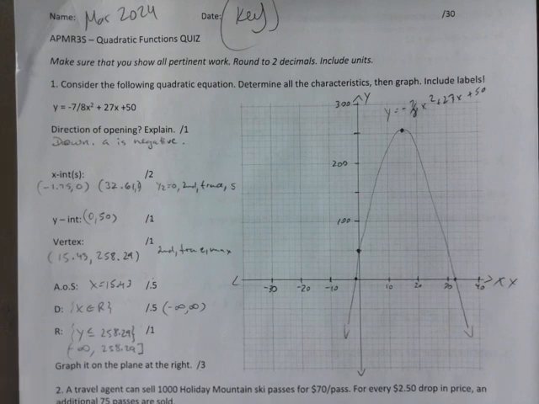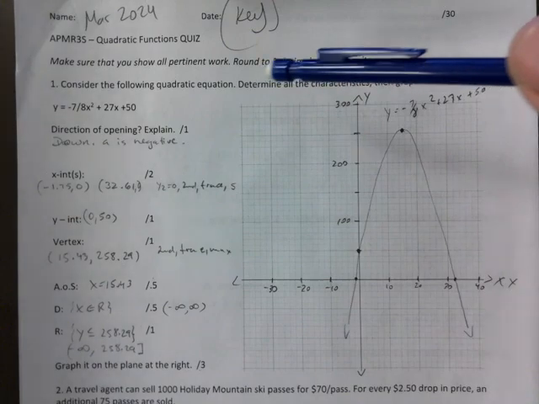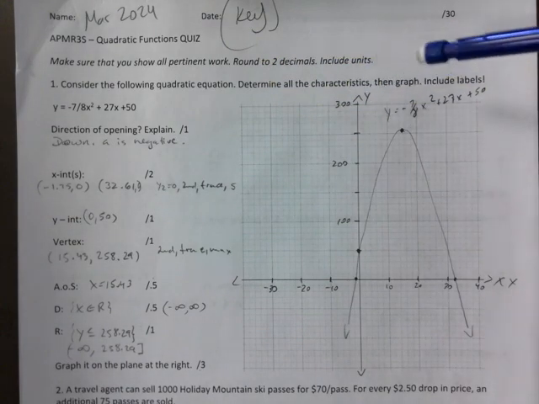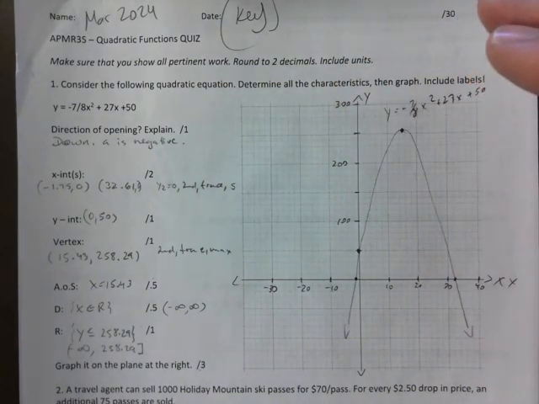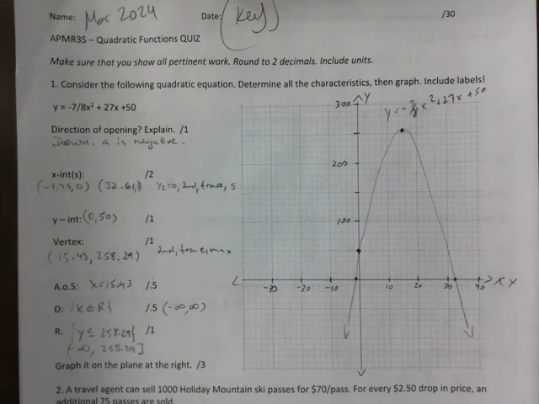For the most part, I saw little concern. I'm just going to clarify a few things. All right, so here we go. Consider the quadratic equation, determine all the characteristics, then graph, include labels. Notice that there's no context here. There are no word problems. You're not restricted. Your graph should encompass all four quadrants. Arrowheads are good. That's one of the things that some of you missed.